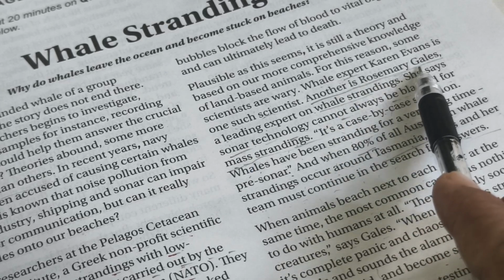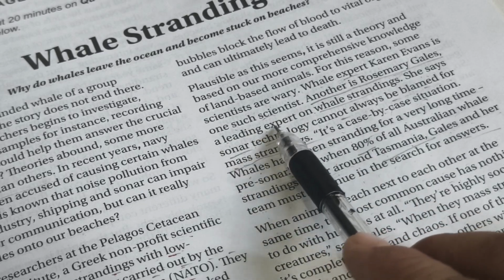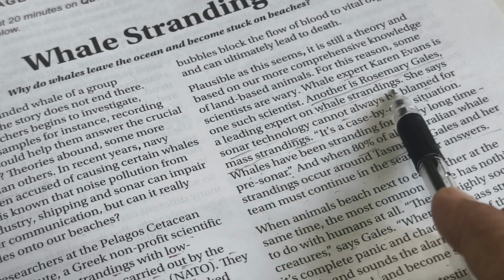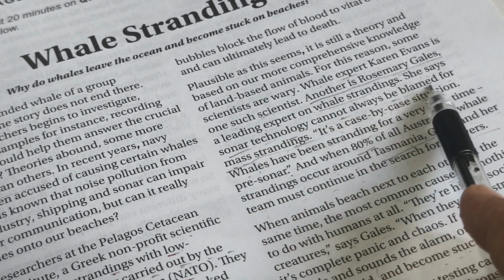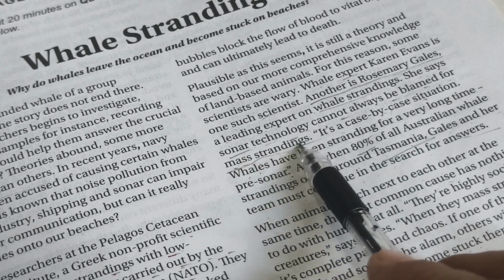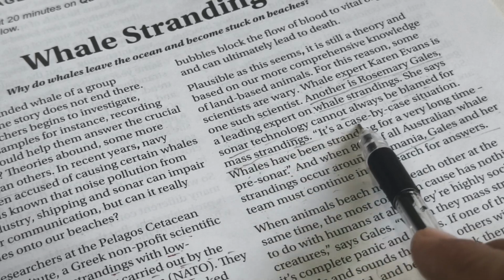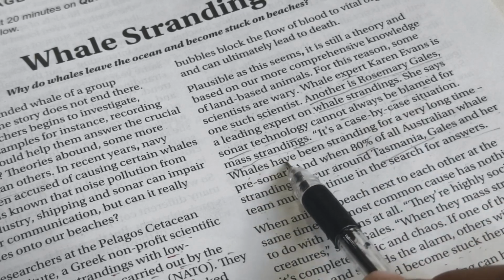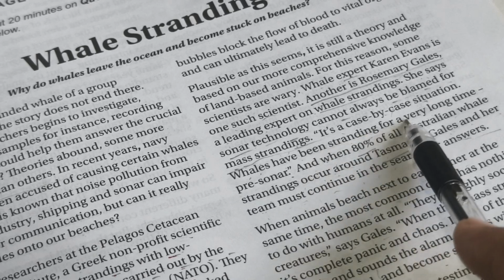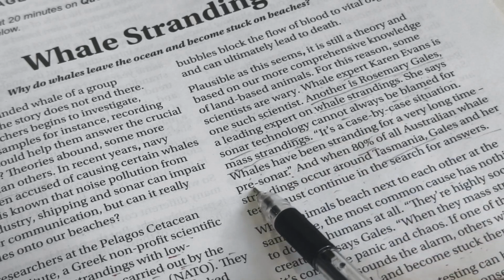Another is Rosemary Gales, a leading expert on whale strandings. She says sonar technology cannot always be blamed for mass strandings. It is a case-by-case situation.